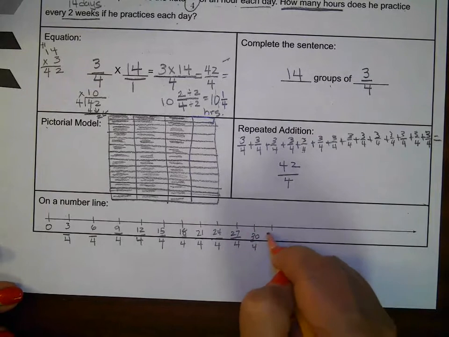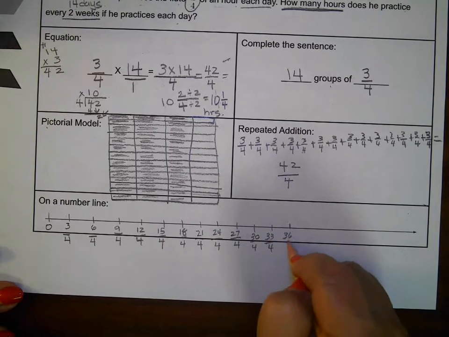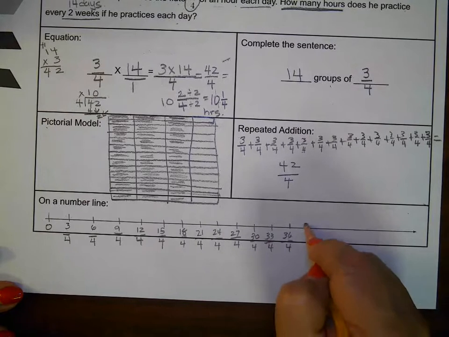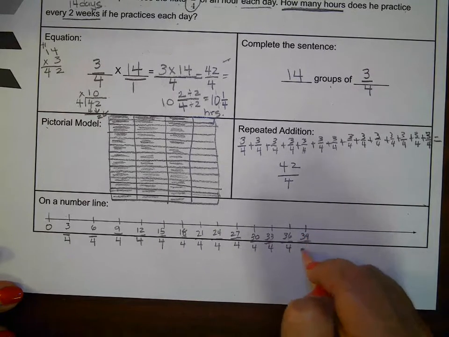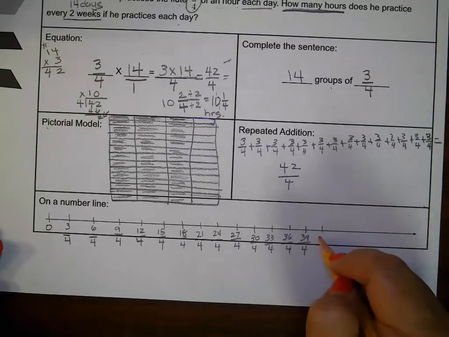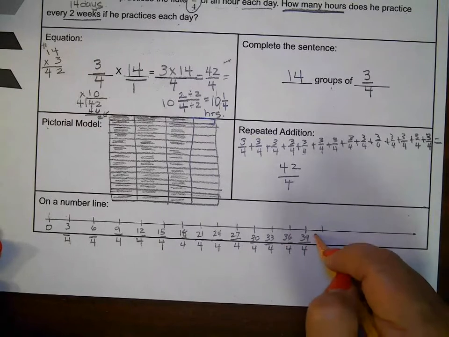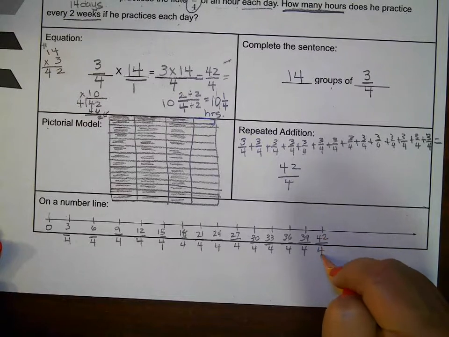I'm at 11, that's 33/4. I'm at 12, that's 36/4. I'm at 13, 39/4. And now I'm at 14, and that's 42/4.